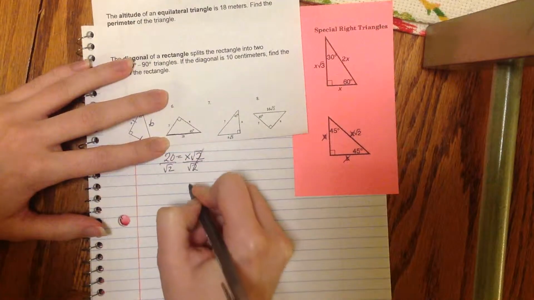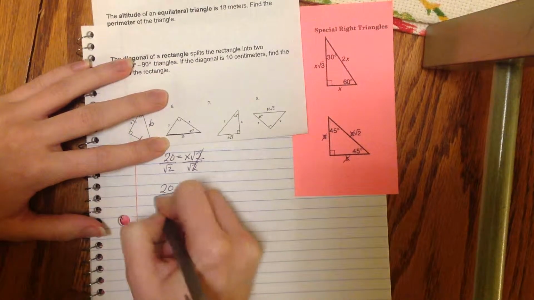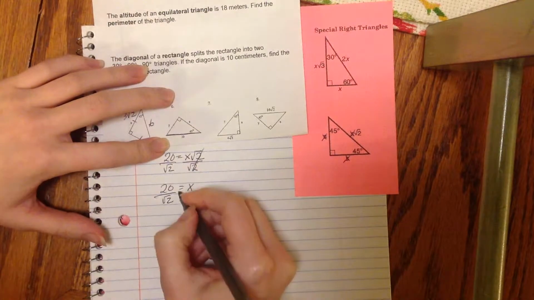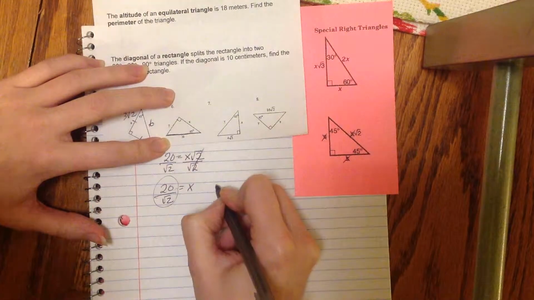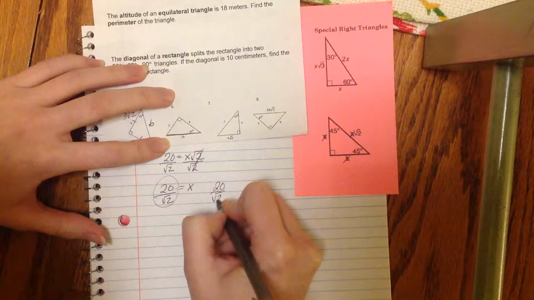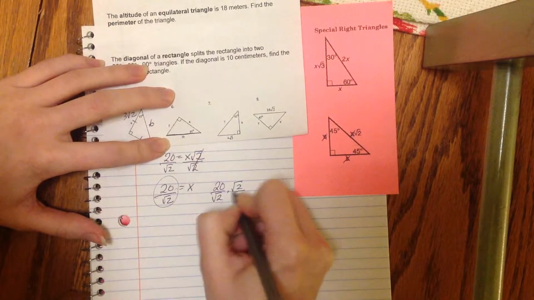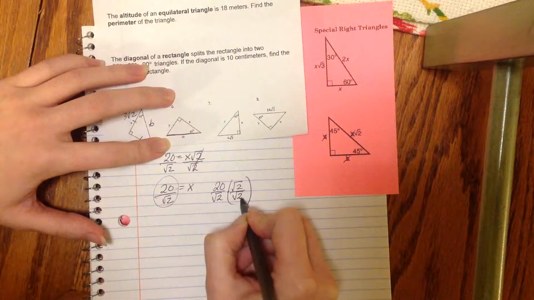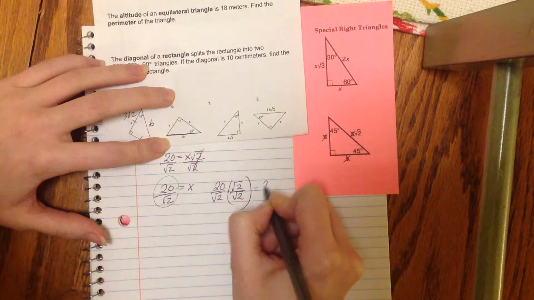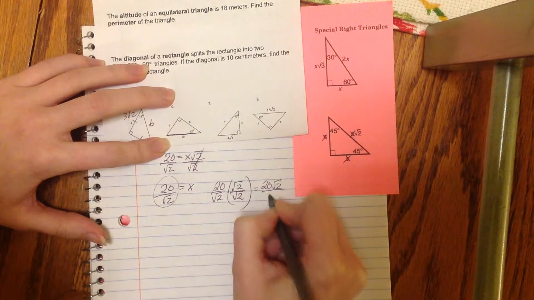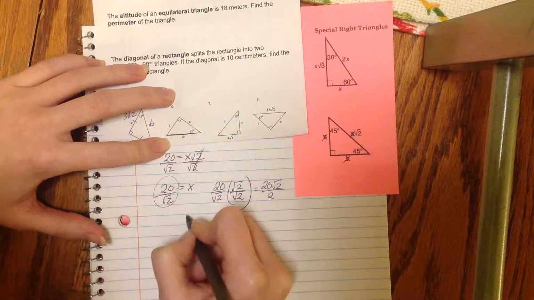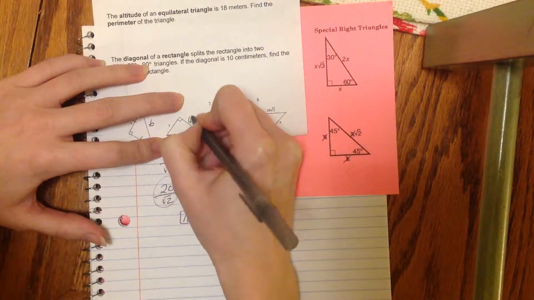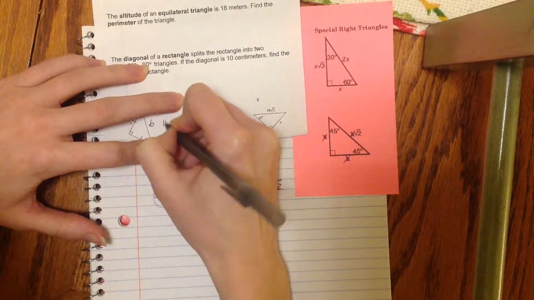These cancel. x equals 20 over square root 2. Here's the problem. We can't just keep that. We have to rationalize, or get that radical off. So I'm going to write it again over here, and I'm going to multiply it by 1, a very unique looking 1. And that would eliminate this square root. And I can still simplify that fraction. Our final answer is this, and that's for both sides.